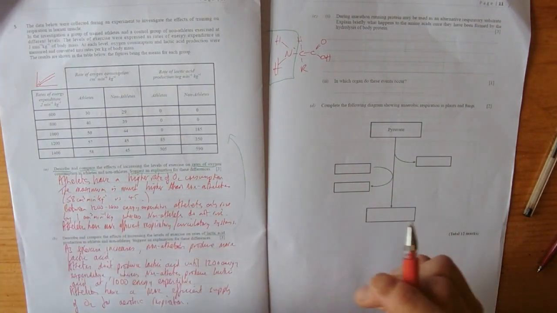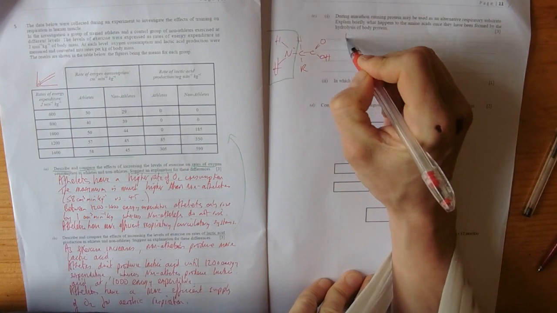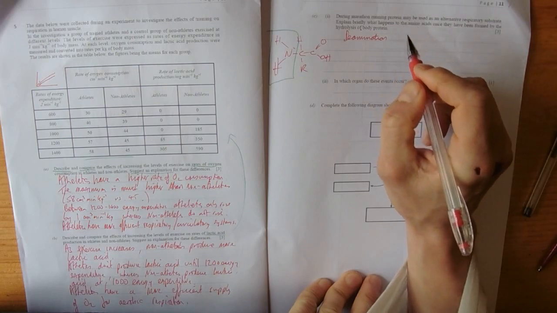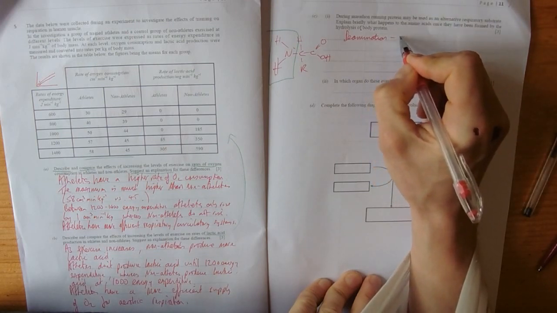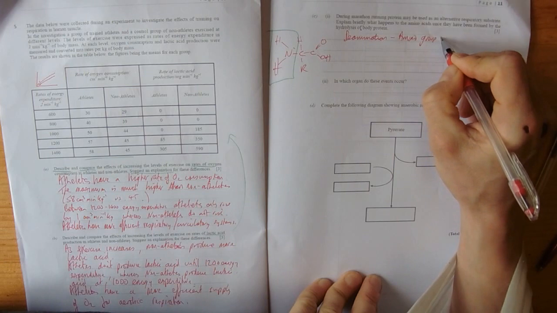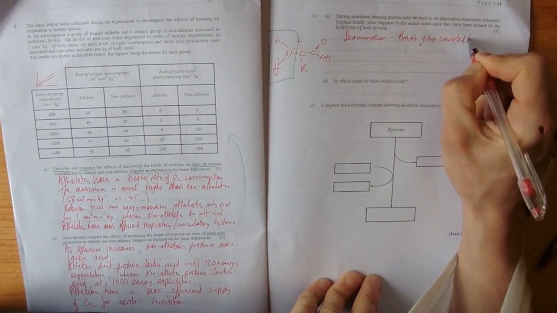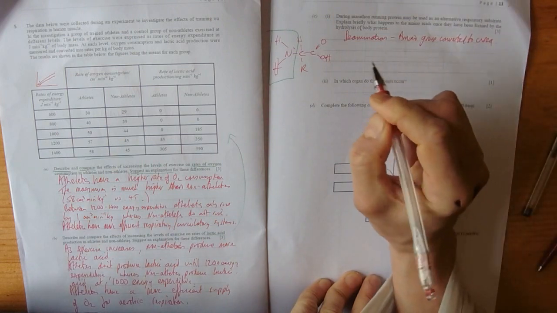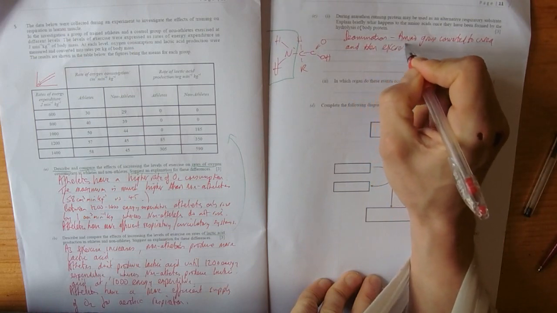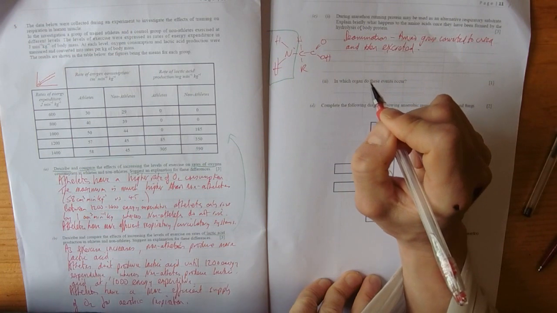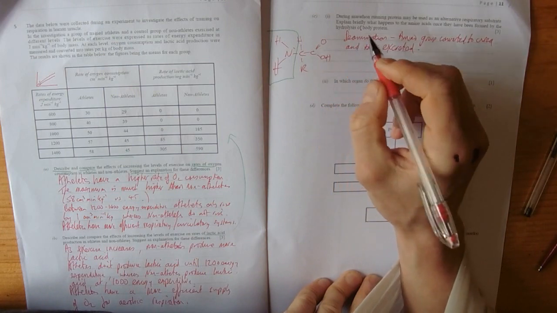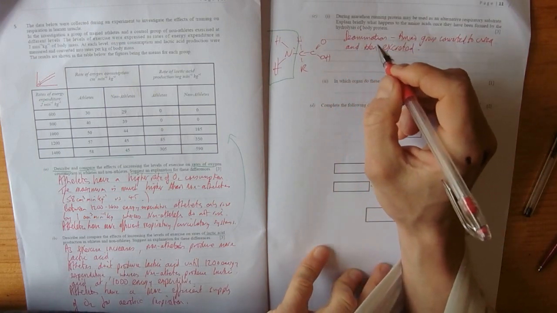So we are looking for this deamination. So deamination, the amino group converted to urea and then excreted, and then what's left will then be entered into a Krebs cycle.